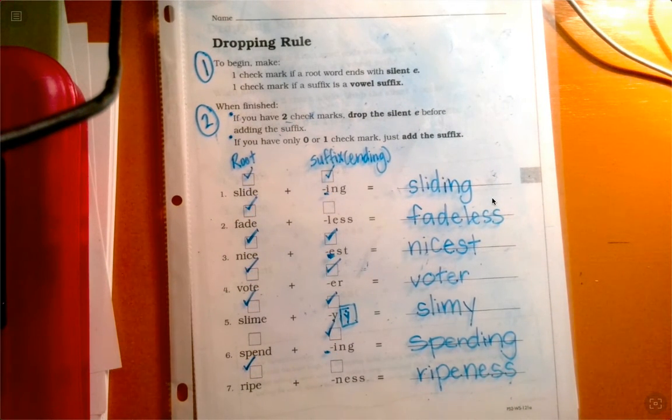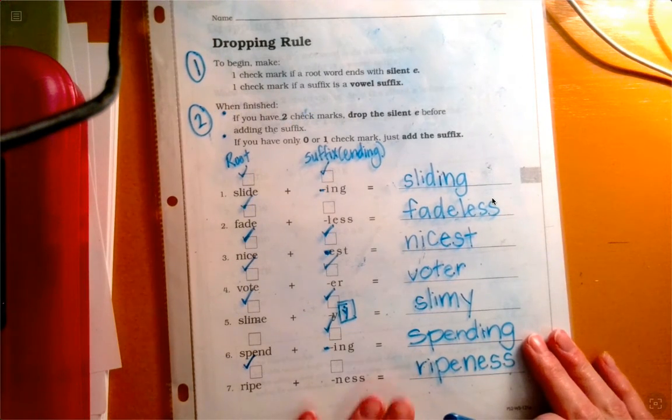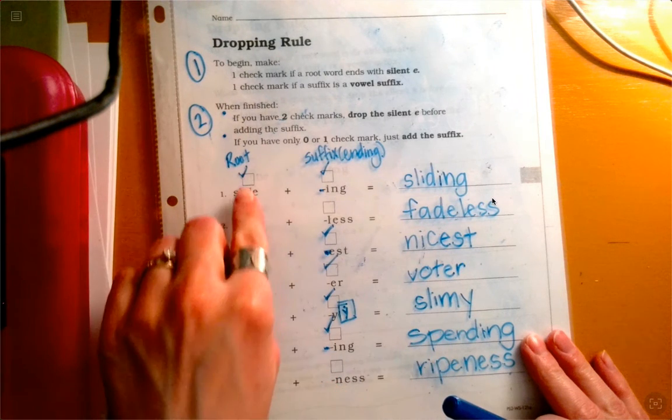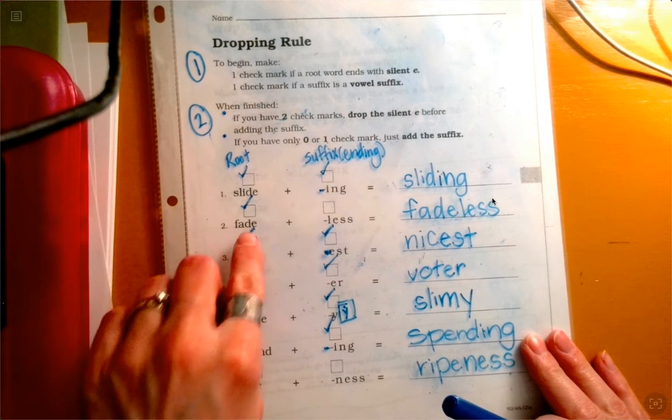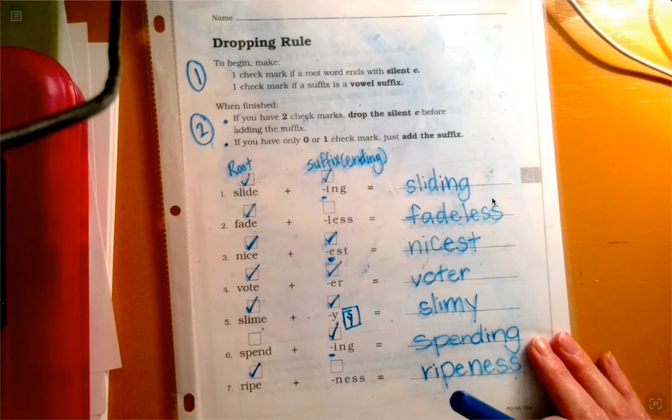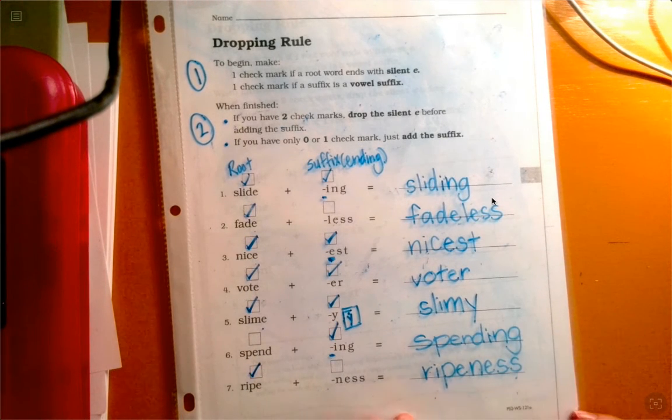So hopefully that helps you with spelling, because this is a kind of a spelling lesson in our phonics. It's the dropping rule when you need to drop letters. The E, it's always been E. Okay, that's about it.